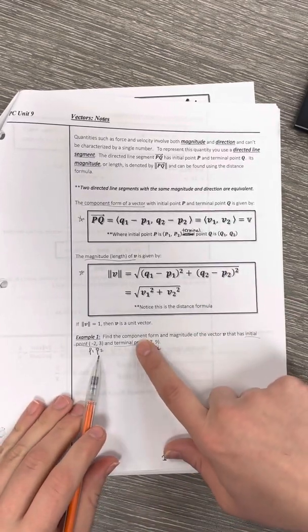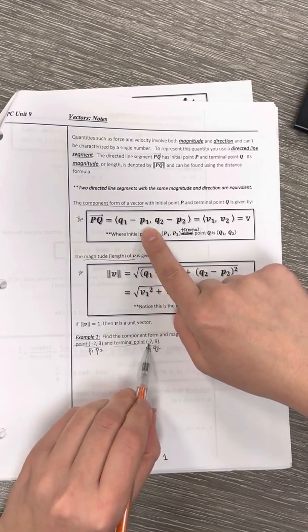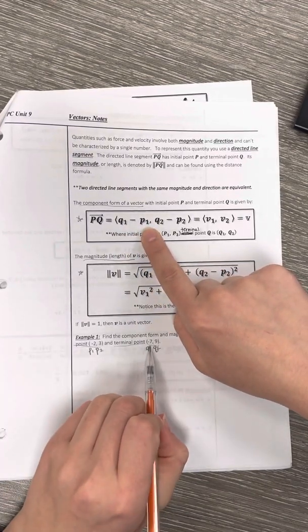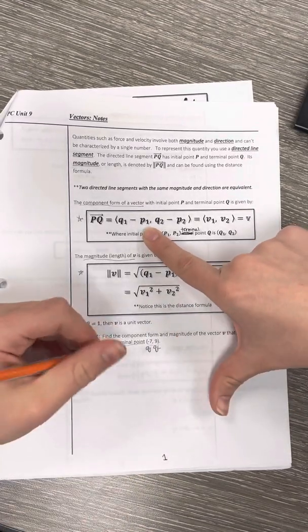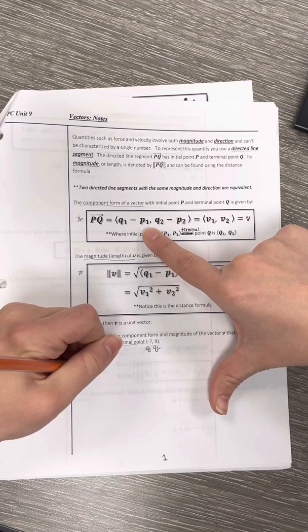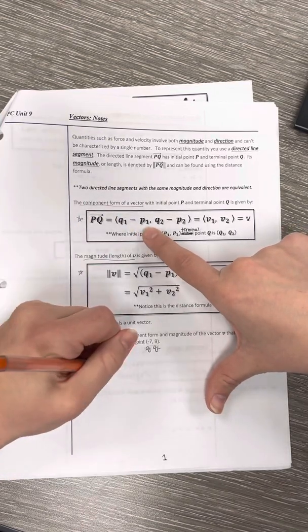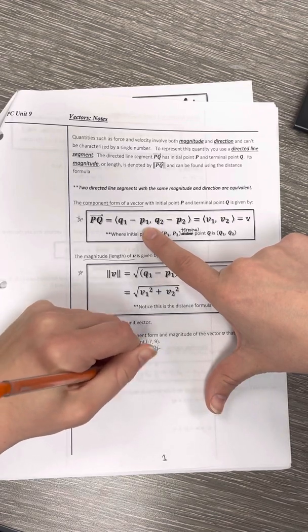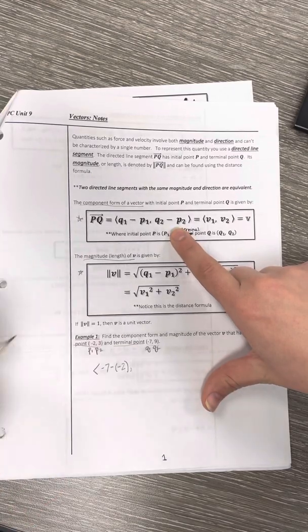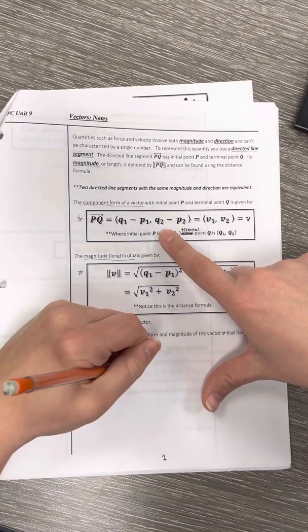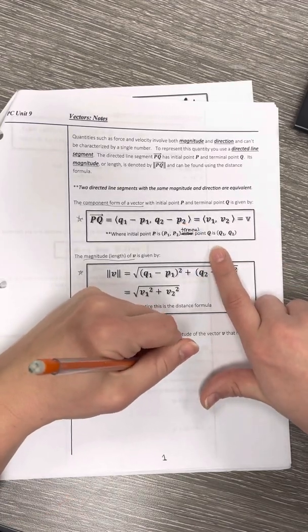Now, first thing we'll do is find the component form, which is Q1 minus P1. So you're basically taking the x2 minus the x1, the terminal x minus the initial x. All right, so I'm going to go ahead and write: we've got -7 minus P1, which is -2. I'm going to put that in a bracket, comma, Q2, which is 9, minus P2, which is 3.